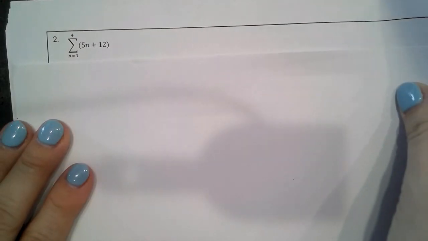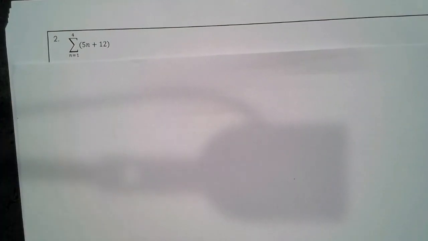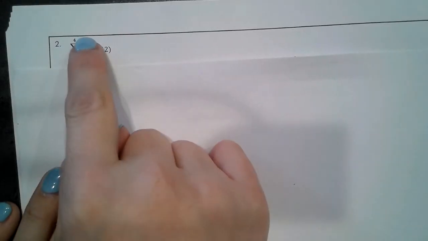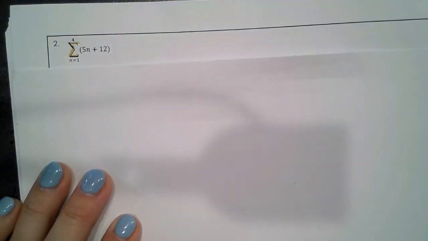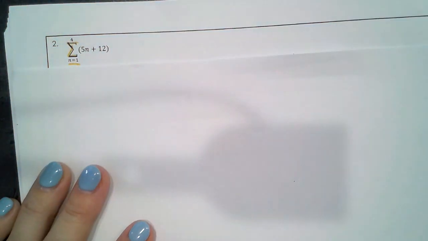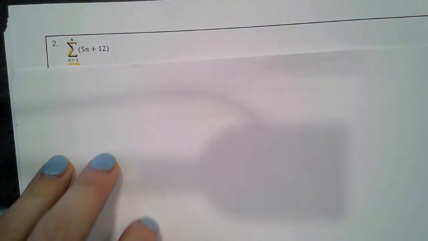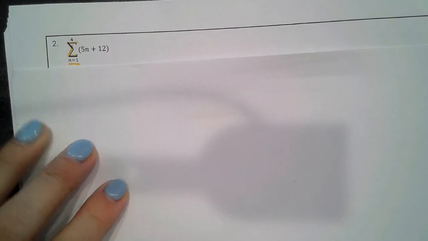Now, this next problem, we see sigma, which means sum. This is sigma right here. That means find the sum. And we're going to start with the first term and go all the way up to the 4th term. Actually, I'm just going to write on this paper.